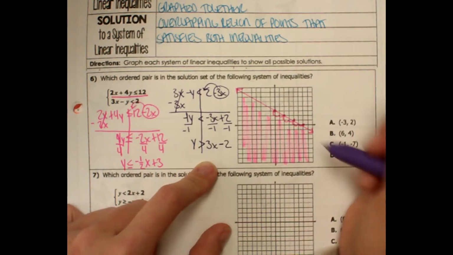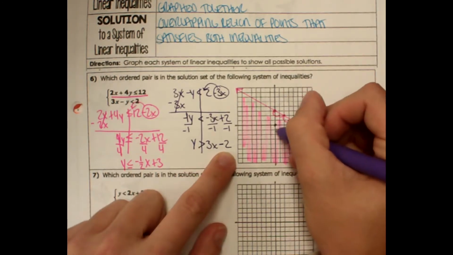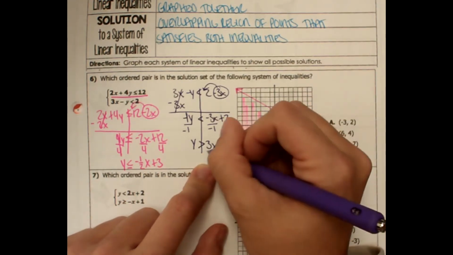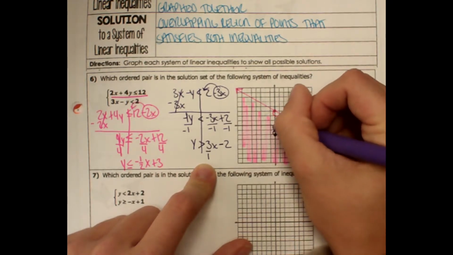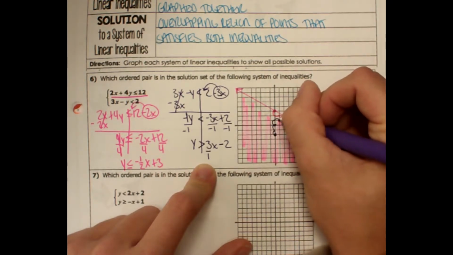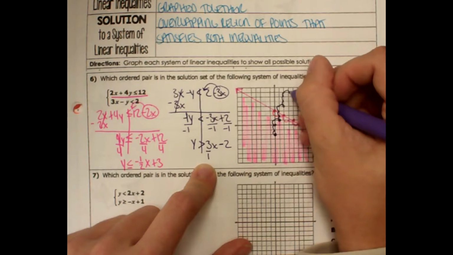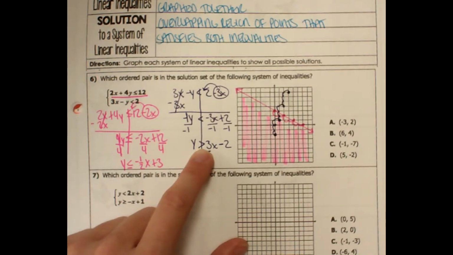To graph this line now, here's my origin. My y-intercept is negative 2. 3 over 1 is my slope. So I'm going to go up 3 over 1, up 3 over 1, up 3 over 1. Just remember, the more points you have, the better your line is. This is a greater than symbol, so that means it is a dotted line.